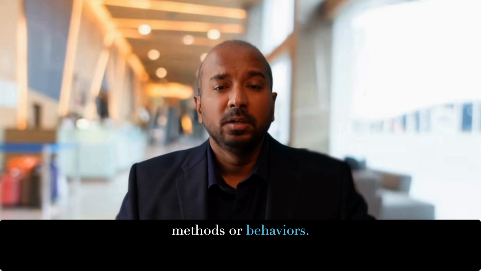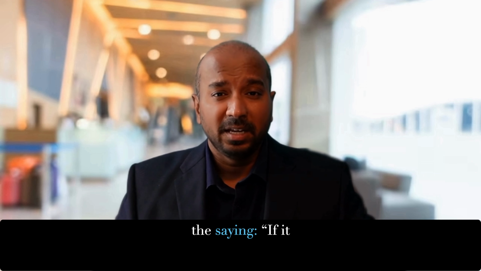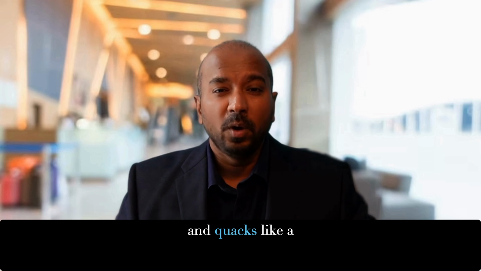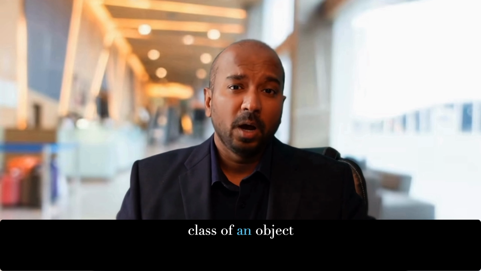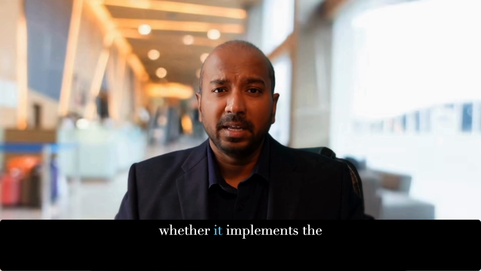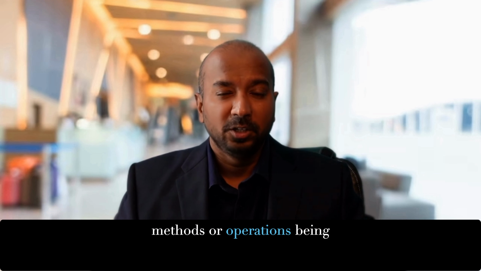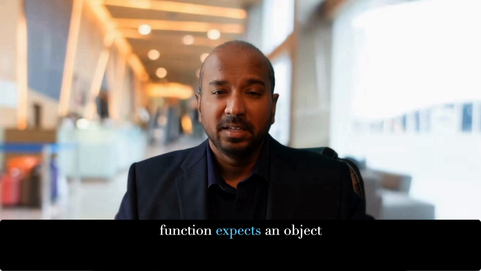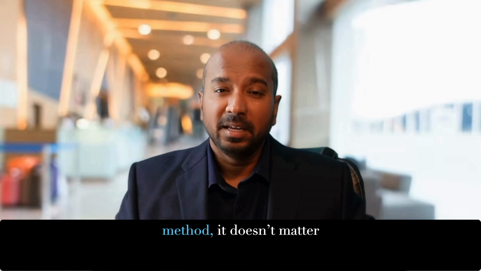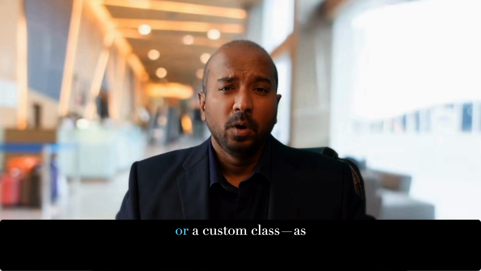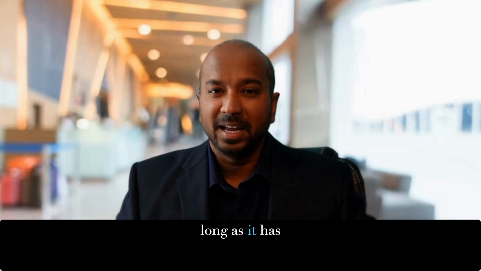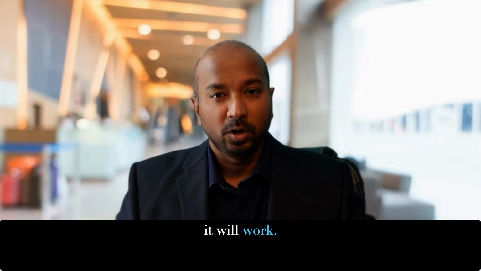methods or behaviors. The term originates from the saying, if it walks like a duck and quacks like a duck, it's probably a duck. In Python, this means that the specific class of an object is less important than whether it implements the methods or operations being used. For example, if a function expects an object with a .read method, it doesn't matter whether the object is a file, a socket, or a custom class. As long as it has a .read method, it will work.